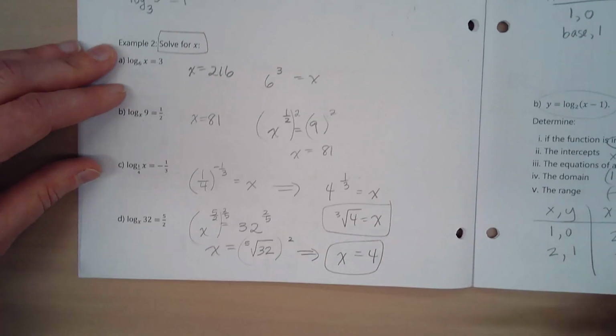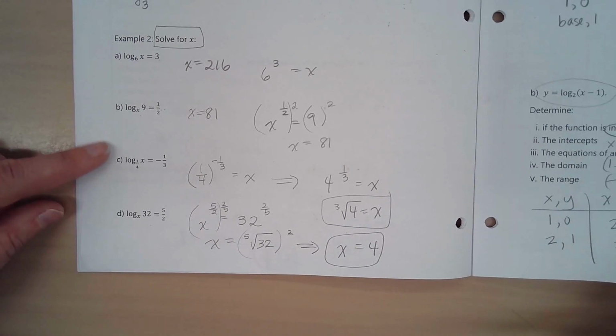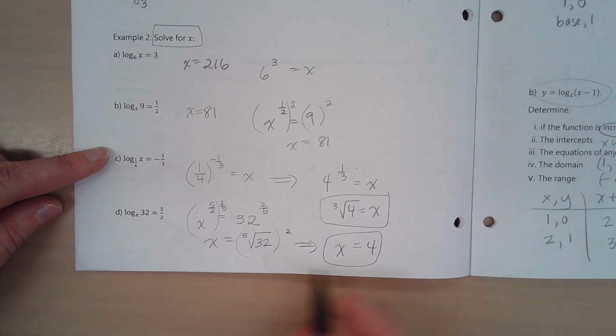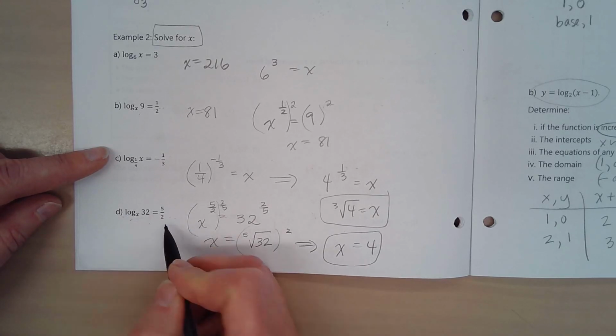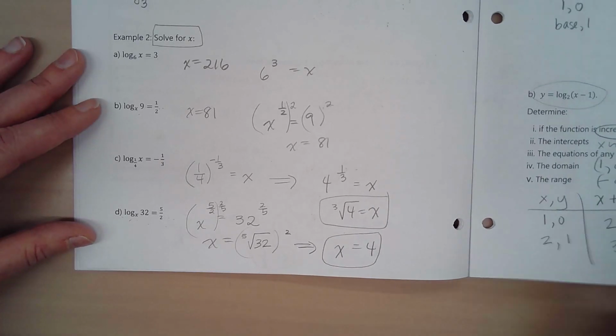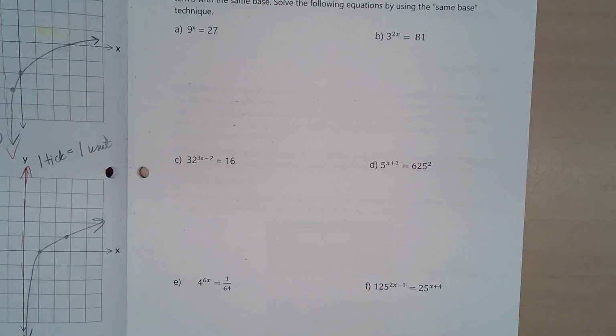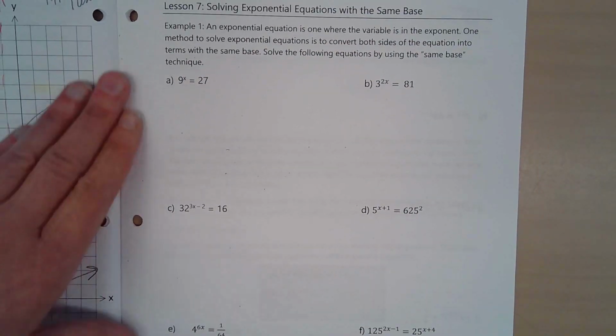All right, how do you feel about the form of logs? Now you know all the parts, right? The base, the exponent, which the log equals, and then the argument. Okay, I'm going to flip by all our graphs. So we did our log graphs yesterday. We'll get some more coming up.